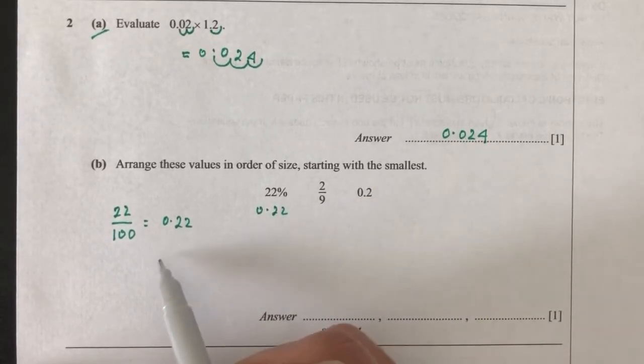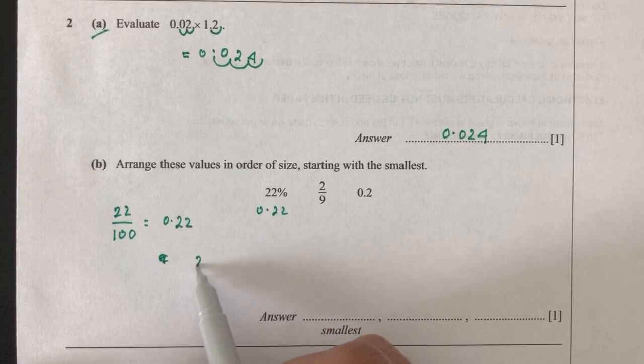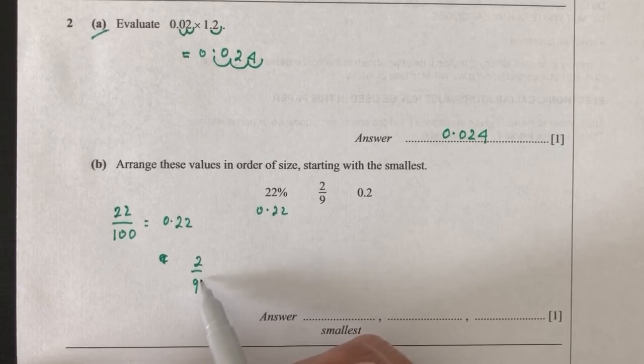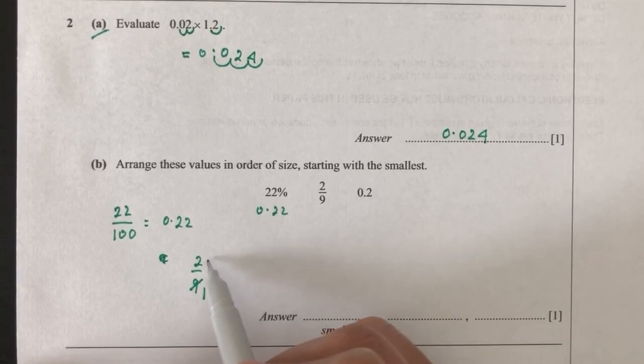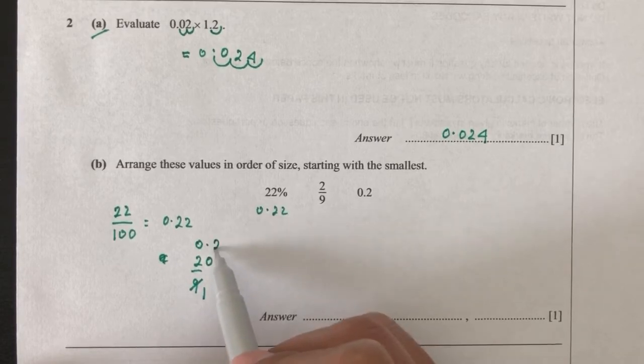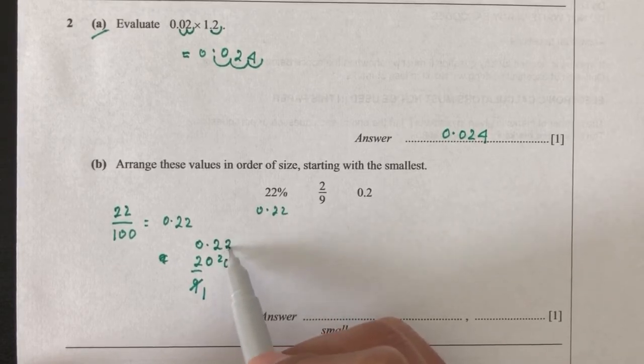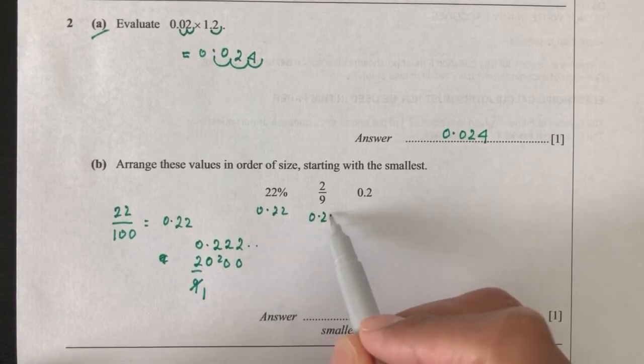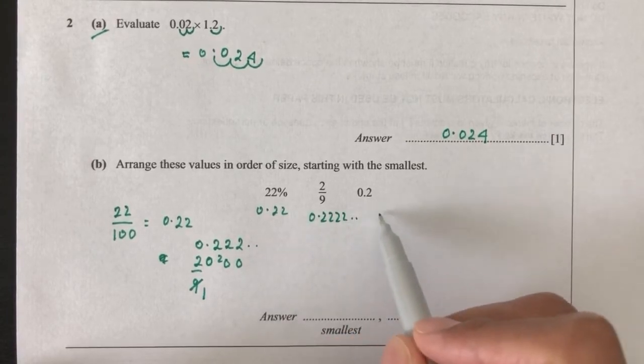How about this one? It's 2 divided by 9. So this one we can try to divide and see what happens. That will be 0.2, 2, 2, it goes on. So 0.2222. This one is 0.2.